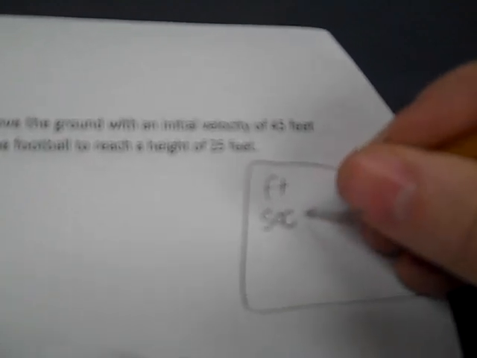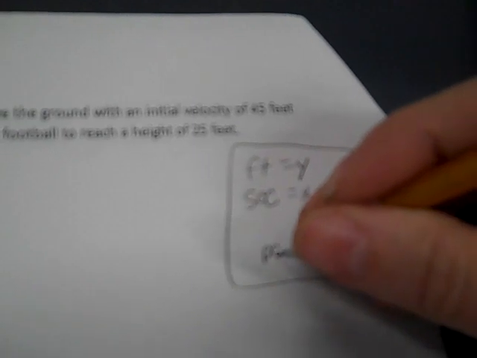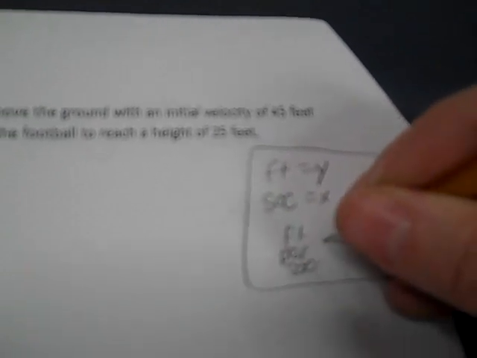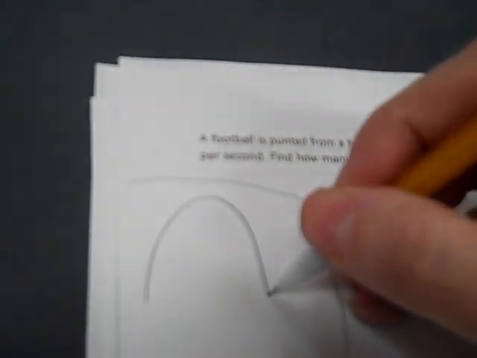Okay, a football is punted from a height of 3 feet above the ground with an initial velocity of 45 feet per second. Find how many seconds it takes our football to reach a height of 25 feet. So there's my seconds. So I got feet and seconds. X is seconds, Y is feet. So feet per second is 45 feet per second. Takes care of that. And we know what a football does. It goes up, comes down.